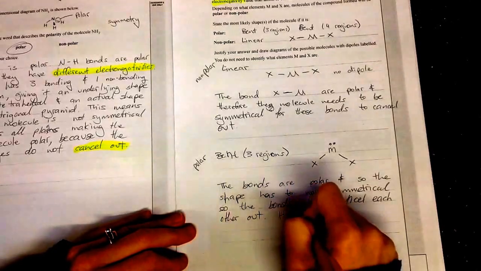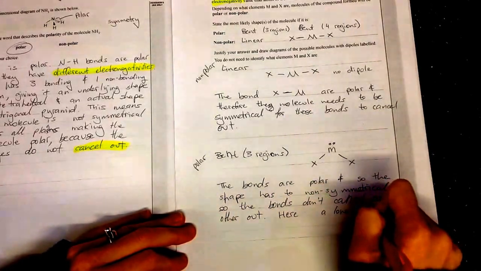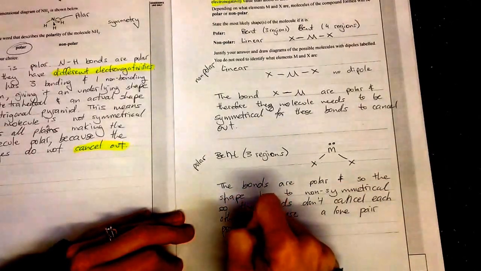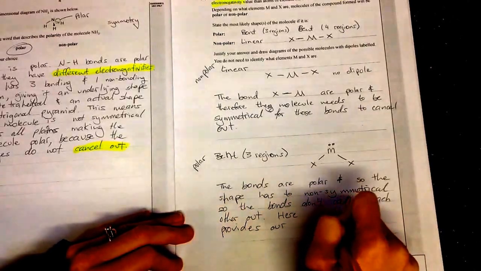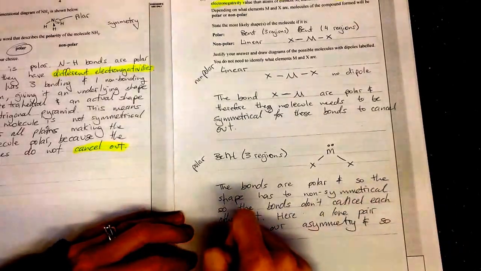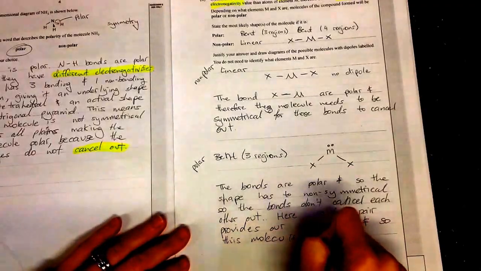Here a lone pair provides asymmetry. And so this molecule is polar.